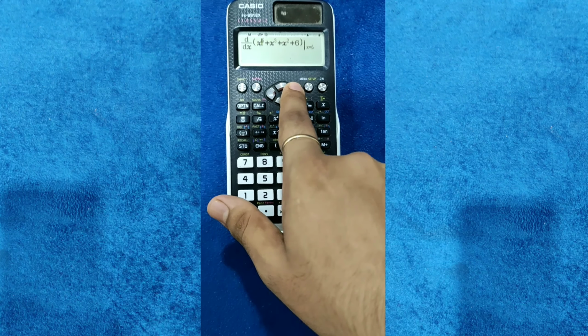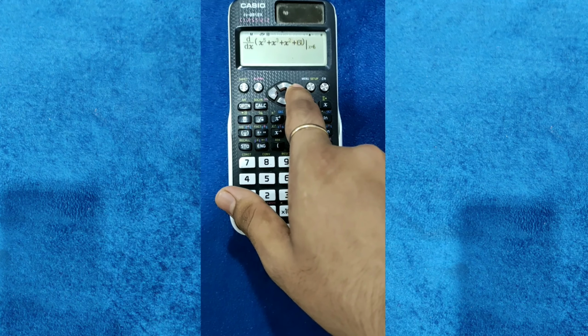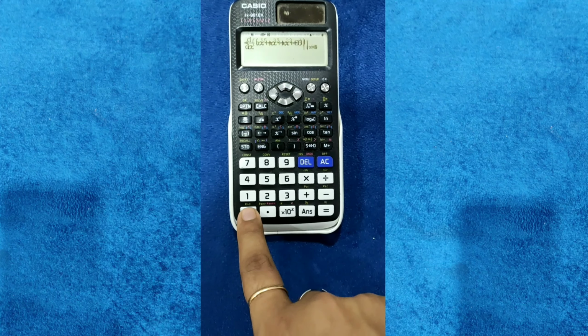You can just change any error or any constant or variable you need to change and just press solve.